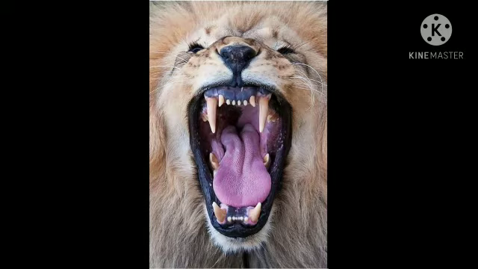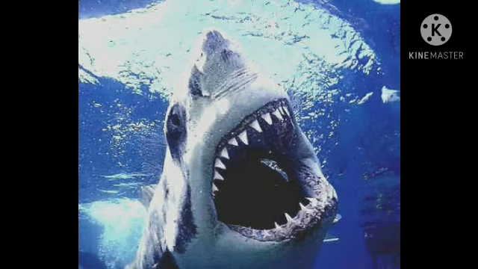If they have only pointed teeth and don't have any broad teeth, then they are unable to chew the flesh they have torn with the pointed teeth. So that's why they have pointed teeth and broad teeth. Then only those animals are able to chew and grind the flesh, and then it can be suitable to digest.